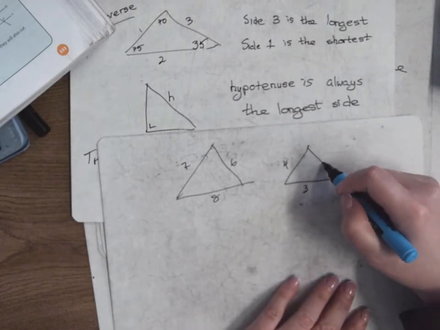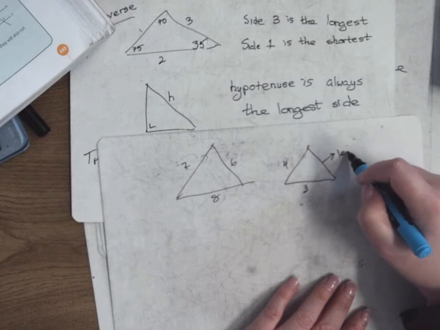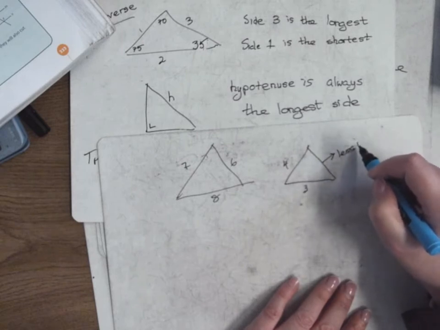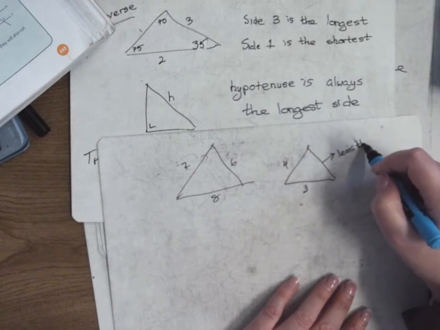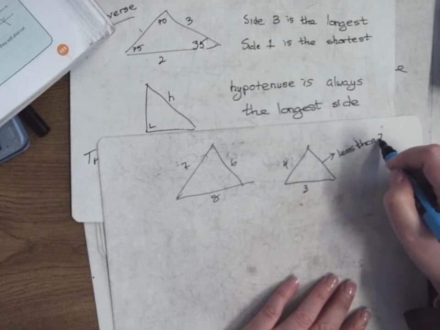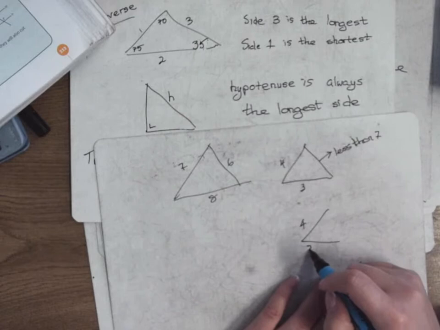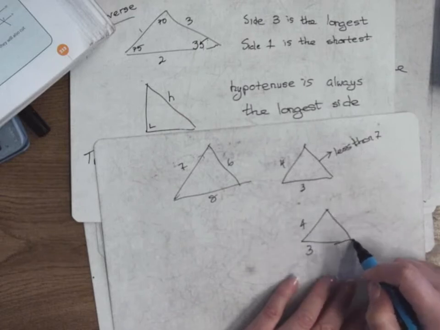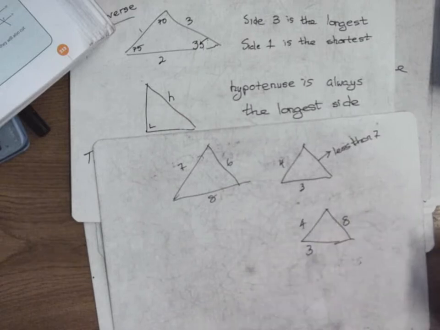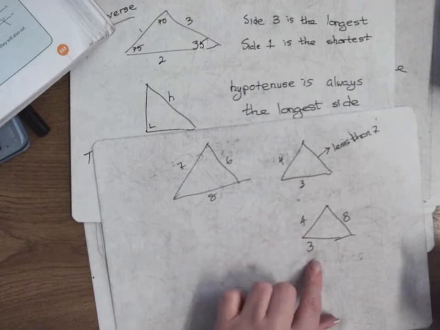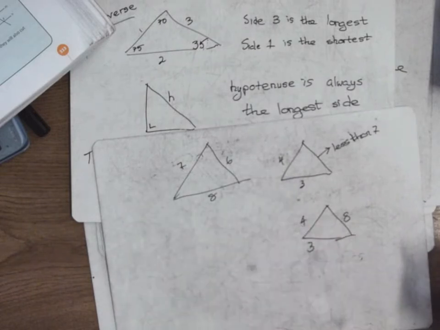This side has to be less than 7, because the other two sides make 7. So if I said this side was 8, it's not possible to draw a triangle like that. If you tried to draw it, it wouldn't work, because 4 and 3 make 7, and 7 is not bigger than 8.